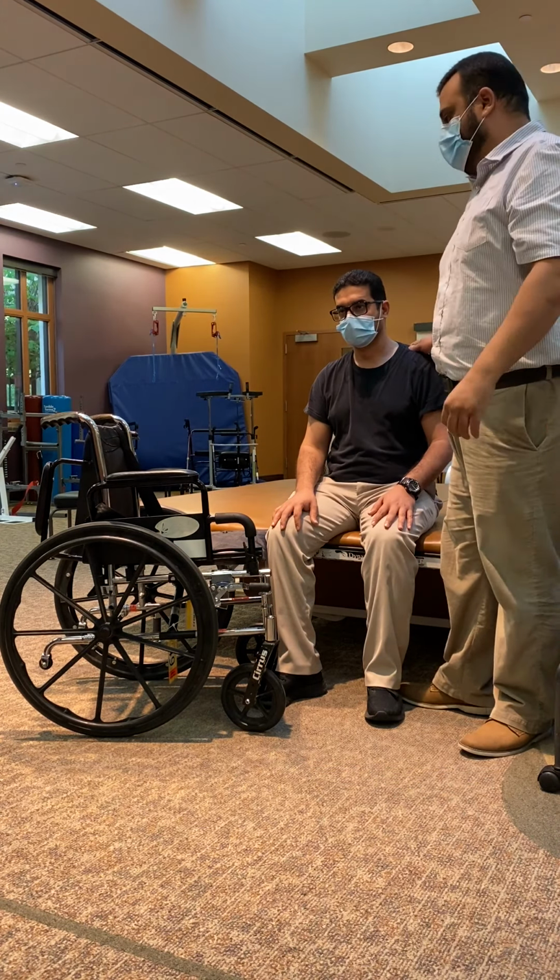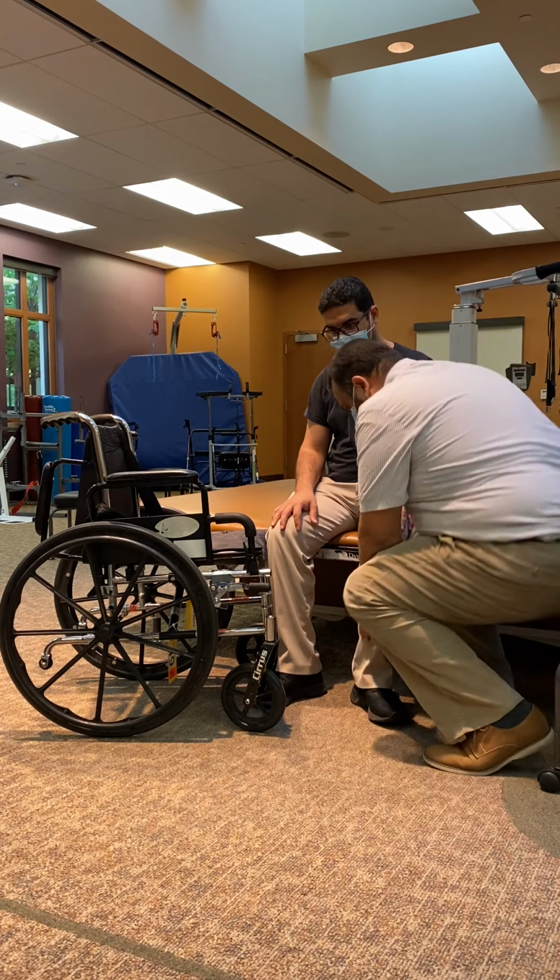Also, the feet have to be guided through the transfer. So I use my foot to guide his foot as we transfer, or both of my feet to guide his affected side foot as we transfer. And I will place it ahead of time on the side we're transferring.